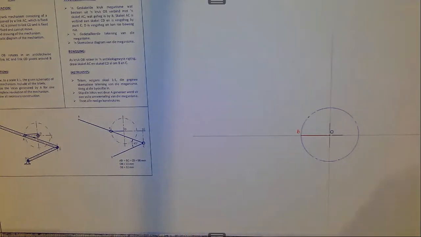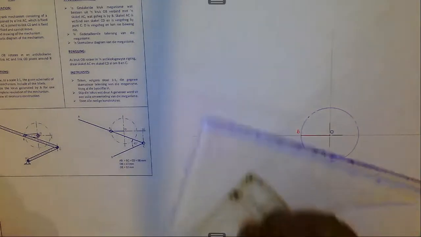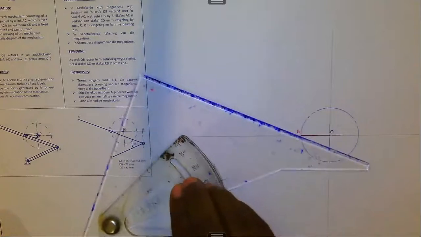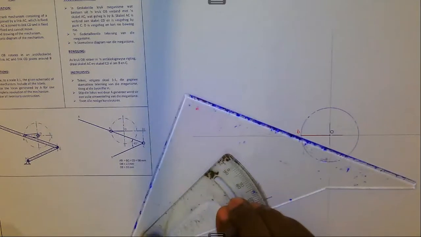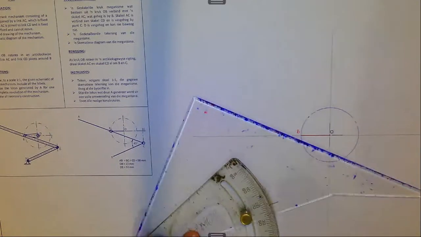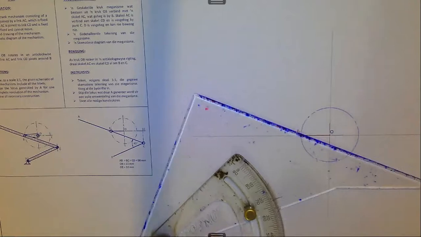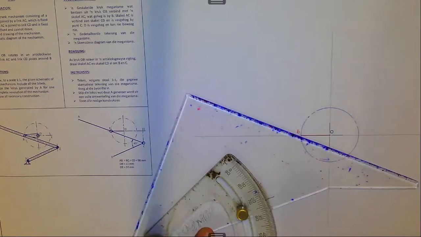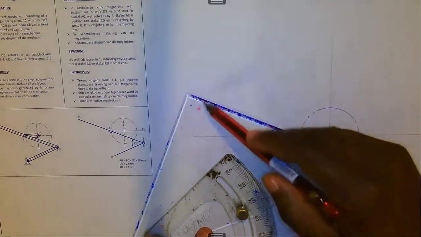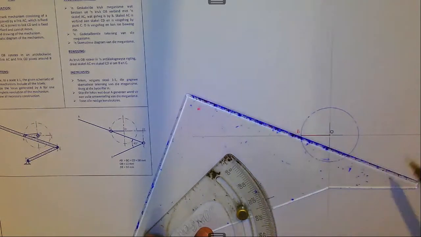So we can make use of an adjustable set square. Measure 22.5. We draw a faint line like that.